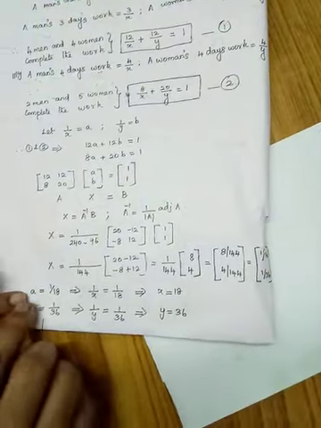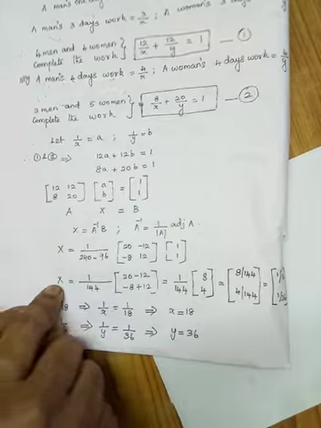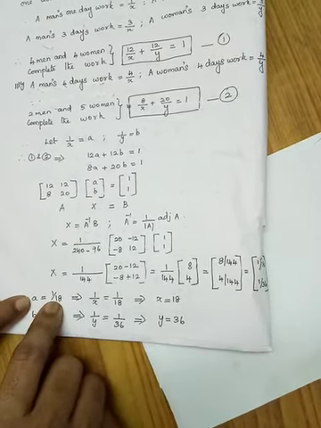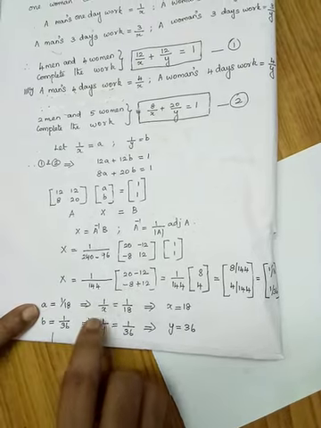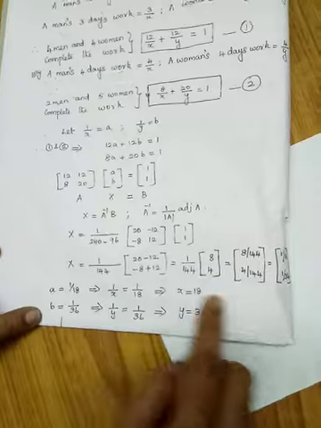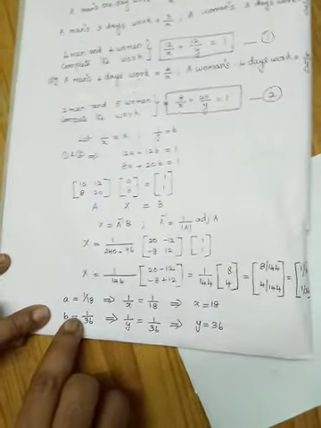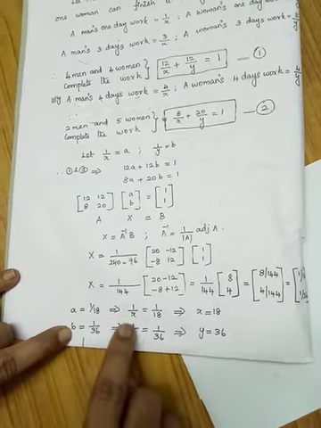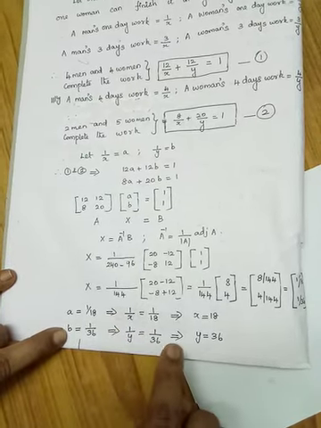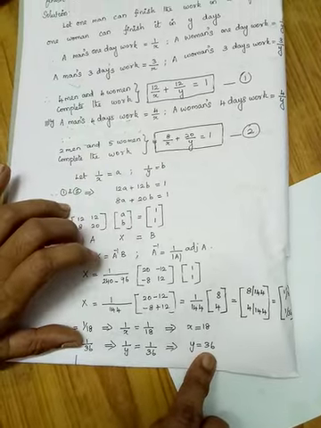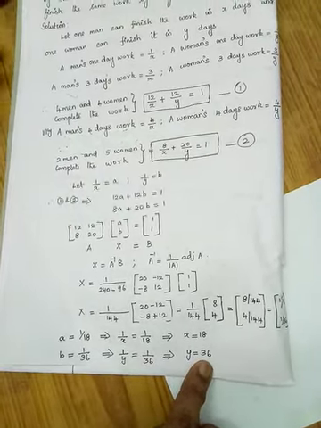What is 1 by 18? It is the value of A. What is the X matrix? You have taken A, B. So A is equal to 1 by 18. In the place of A, what do you have? 1 by X. So 1 by X is equal to 1 by 18, which means X is equal to 18. In the same way, your B is equal to 1 by 36. In the place of B, what do you have? 1 by Y. So 1 by Y is equal to 1 by 36, which implies Y is equal to 36. So using matrix inversion method, we have solved this problem.